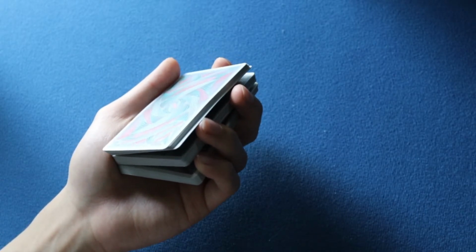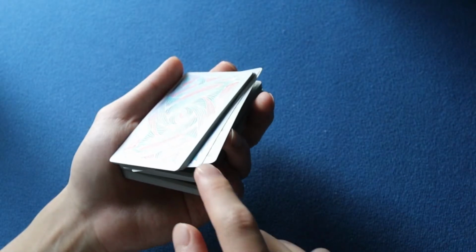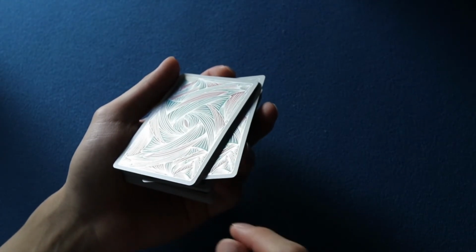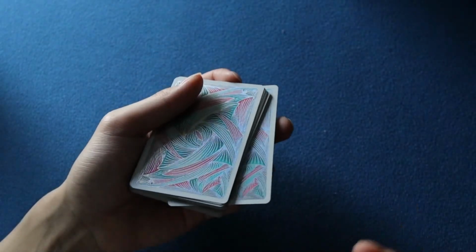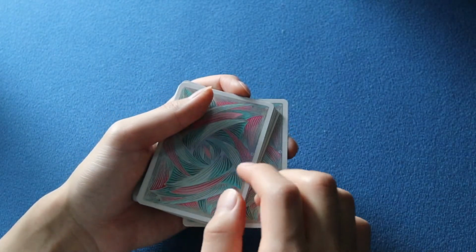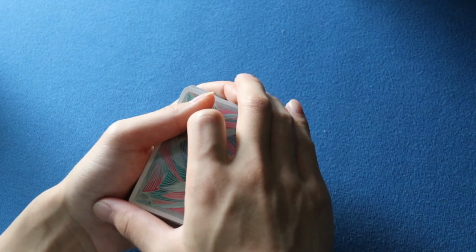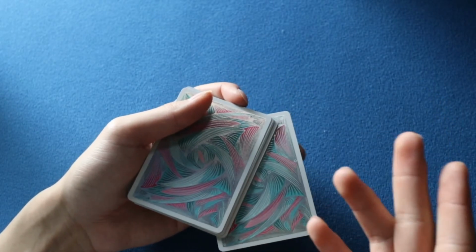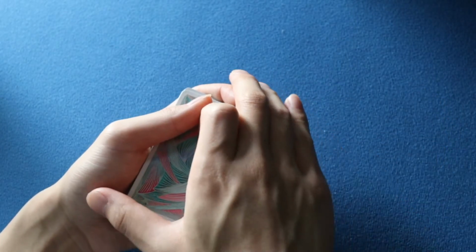When you extend this ring finger, this card just goes along for the ride, kicked out into an angle jog, like so. You continue this motion until you can side steal it, which I taught on this channel, so you can check out the side steal video.